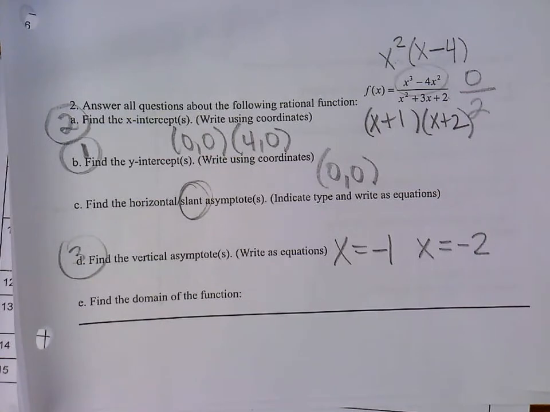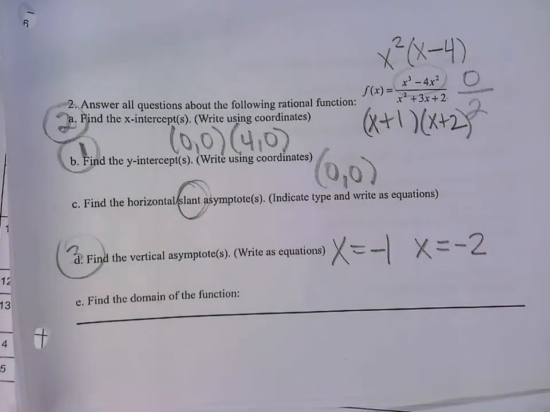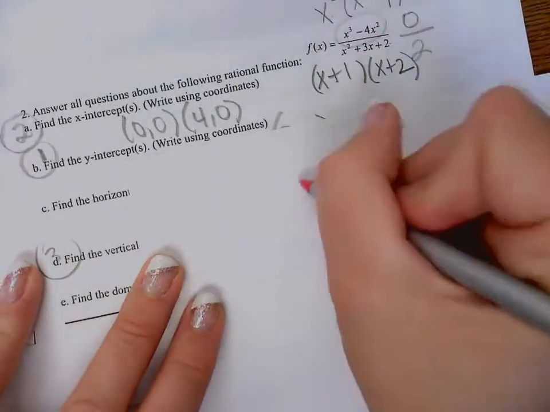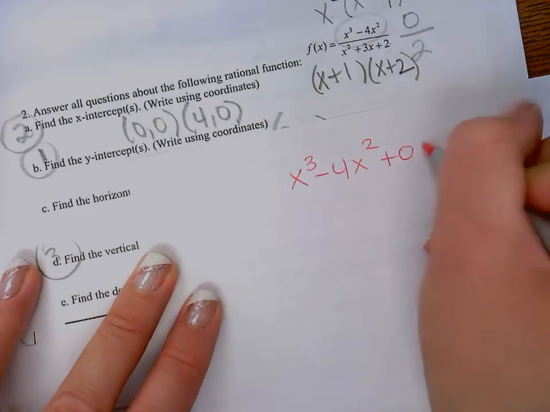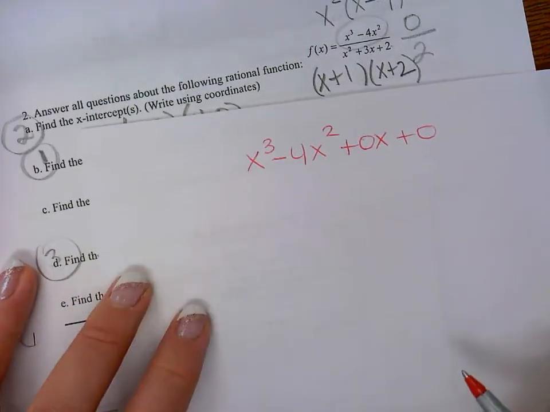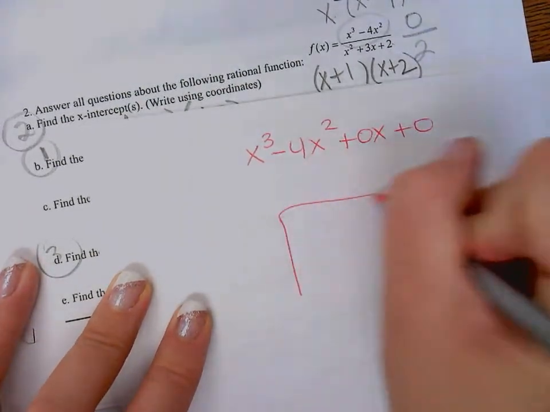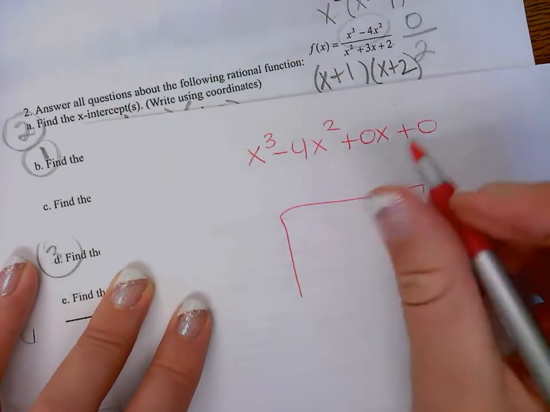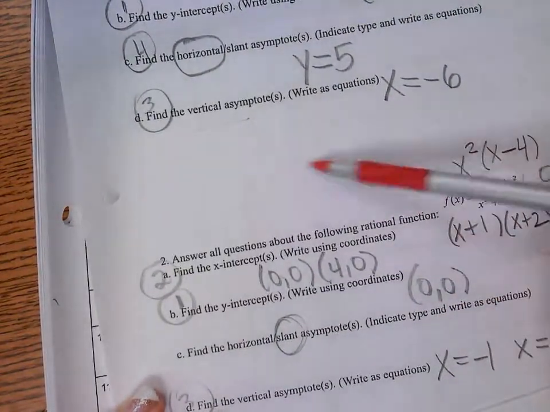I might need just a little bit more room to do this on. All right, so I'm trying to divide this dividend, which is x cubed minus 4x squared plus 0x plus 0. I'm just writing that as my dividend, so as I go along, I know that I don't have any of these things. Sorry if I didn't give you quite enough room. You might be able to do it up here, like above the question. There's a bunch of space on your paper.